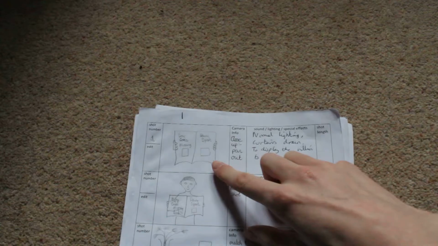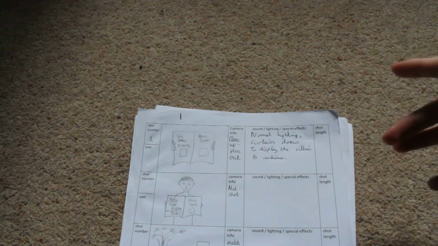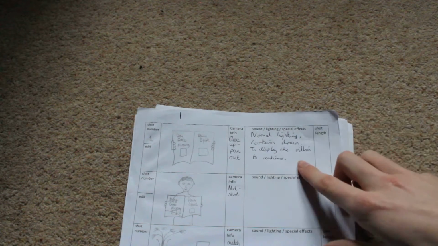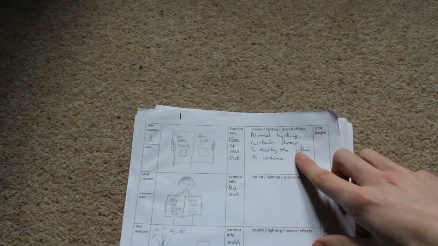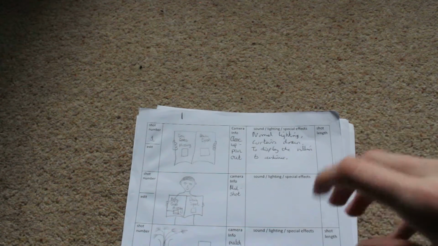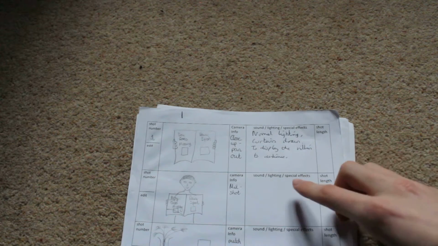Now we wanted to write on the newspaper something along the lines of "The hunter has killed again, the hunter has struck again, someone dead at the hands of the hunter," so that it displayed to the audience that the villain is the hunter straight away from the first scene. And we would leave it long enough so that the audience could actually read the newspaper.